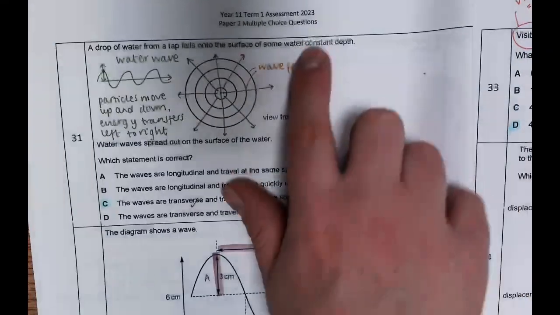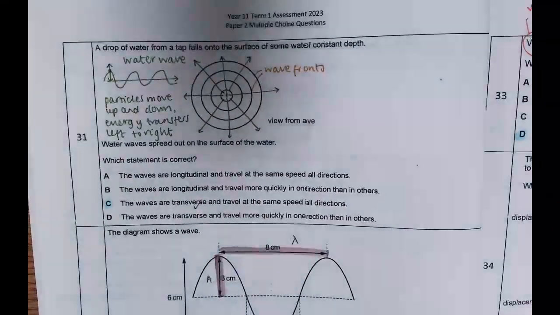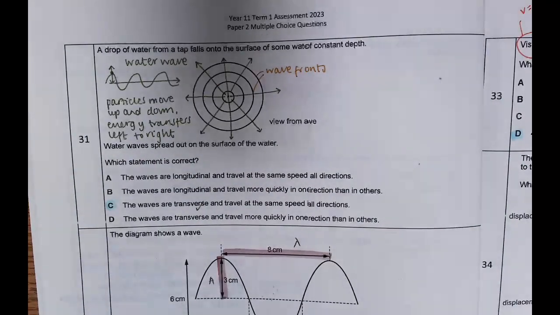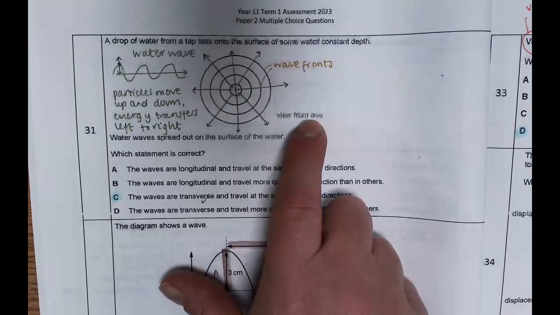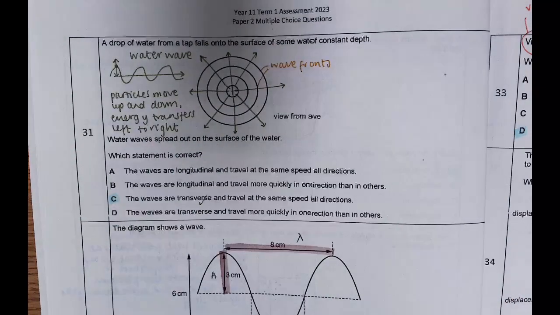That's a weird thing. Don't know what that is, sorry. The exam has printed weirdly. Onto the surface of some water of constant depth, I would imagine. So we can see a view, and that's probably from above. So we're looking down at the drop of water, and we can see the wave fronts are radial.